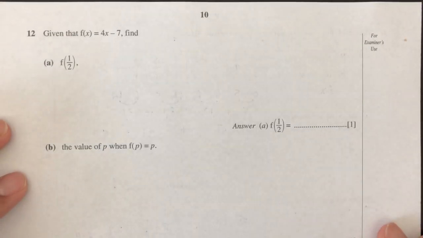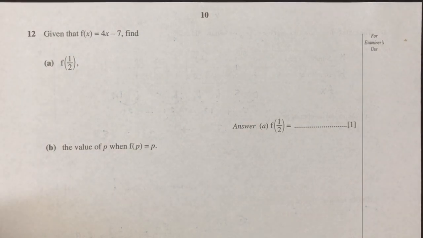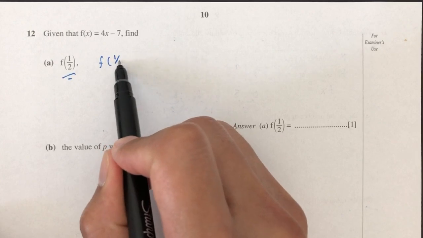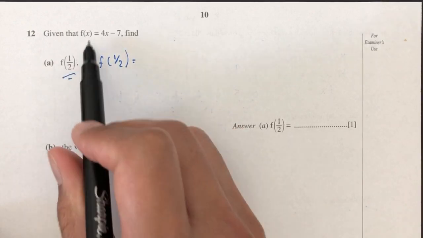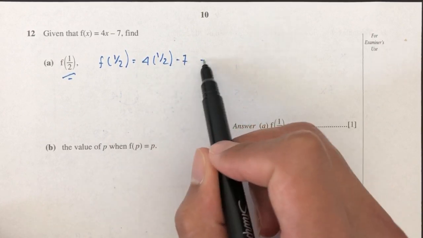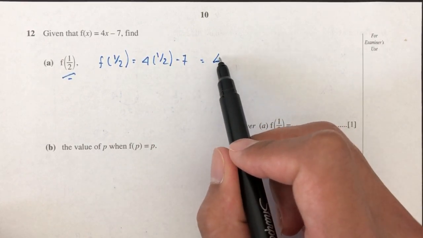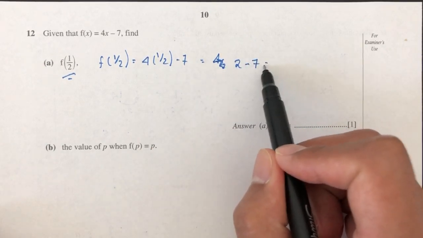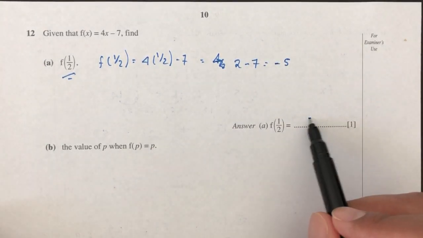Now moving on to question number 12. Given that f of x is equal to this, find this value, f of half. So we have to replace the value of x by half. So half minus 7, that will be 4 divided by 2 is what? It's 2 minus 7, that will be minus 5.